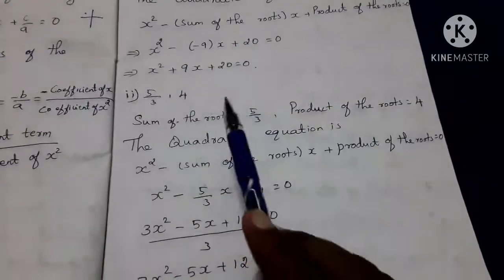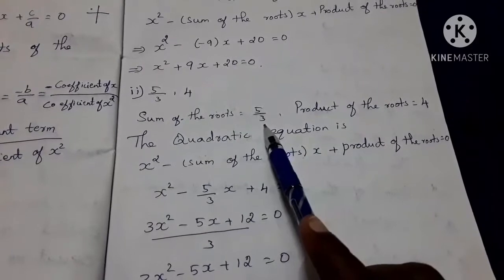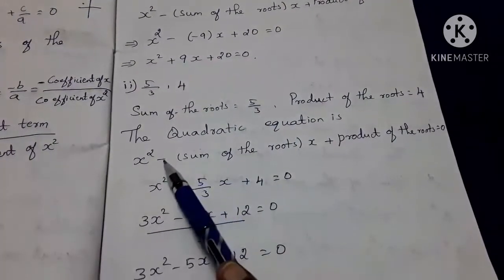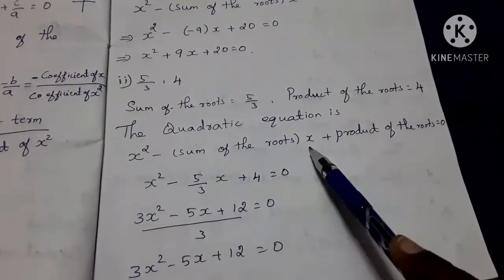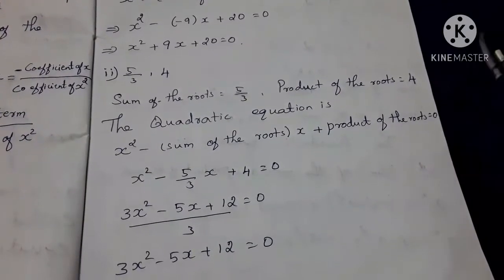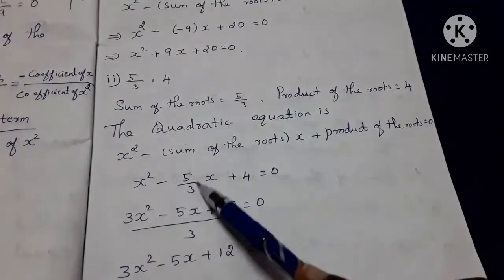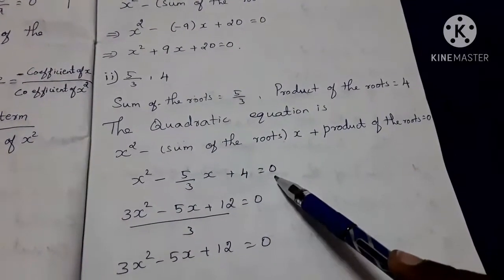Next, 5 by 3 comma 4. So the sum of the roots is 5 by 3 and the product of the roots is 4. We know the general form: the quadratic equation is x squared minus the sum of the roots times x plus the product of the roots is equal to 0. So x squared minus 5 by 3 x plus 4 is equal to 0.